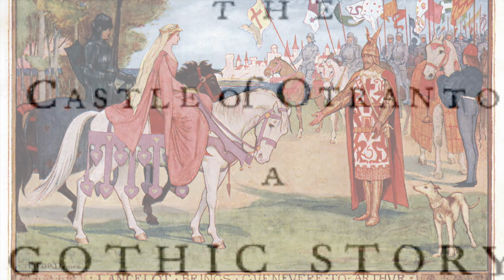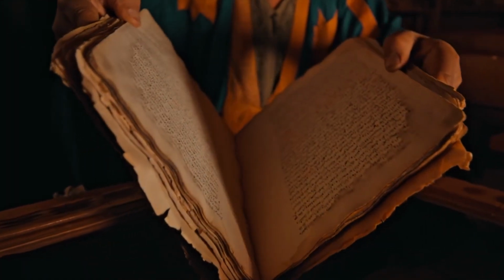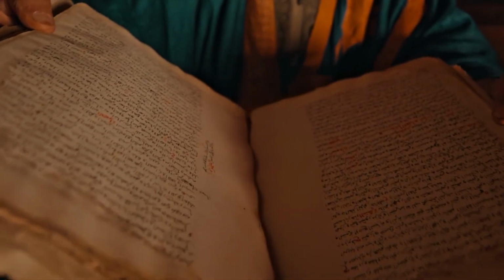To wrap up, Gothic literature originated from an 18th century fascination with the medieval past and Gothic architecture. Horace Walpole's The Castle of Otranto laid the foundation, introducing key elements like crumbling castles, supernatural occurrences, and dark secrets. Since then, the Gothic genre has evolved significantly, and its influence is felt across literature, film, and beyond.